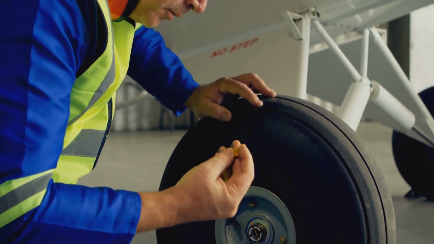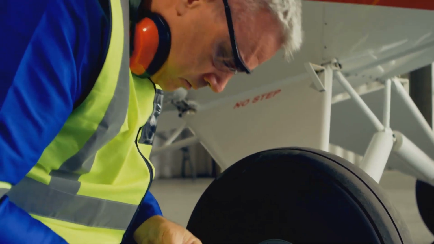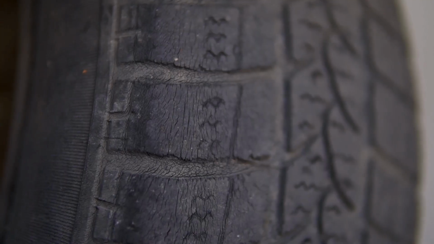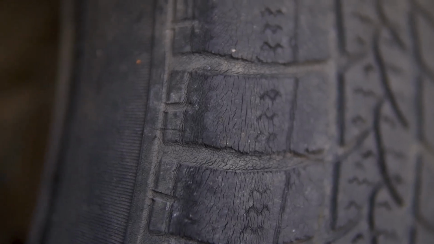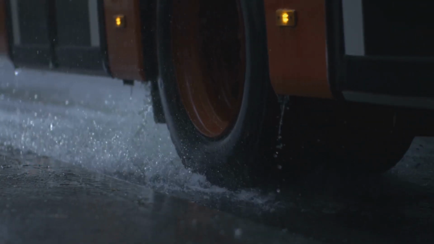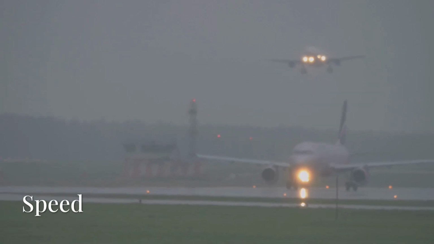The airplane's tire condition is absolutely critical. Worn tires or those with poor tread can really increase the risk of hydroplaning, since they might not be able to effectively displace water.